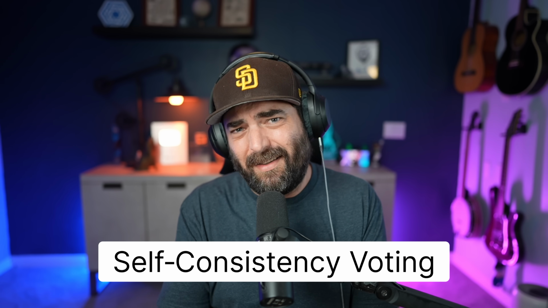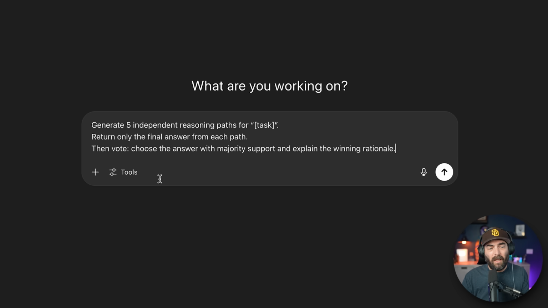So that's tree of thought exploration. Come up with a bunch of different branches, rank them, and then decide on the best one. Similarly, another kind of idea along the same vein would be what we call self-consistency voting. You can give it a prompt like, generate 5 independent reasoning paths for whatever task, return only the final answer from each path, then vote. Choose the answer with majority support and explain the winning rationale.